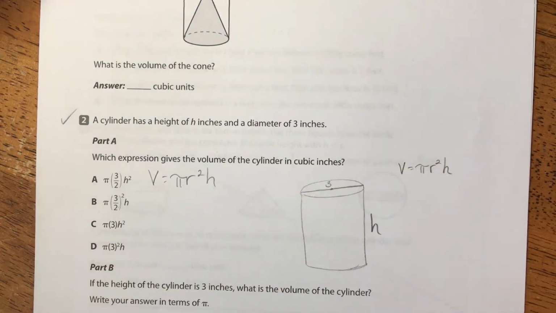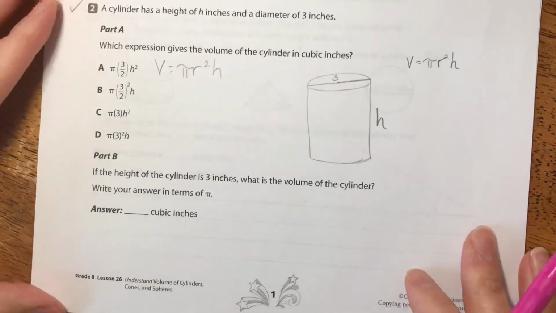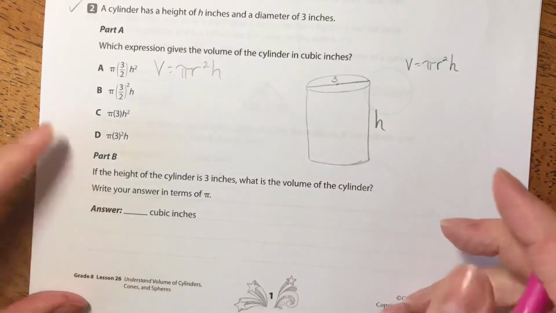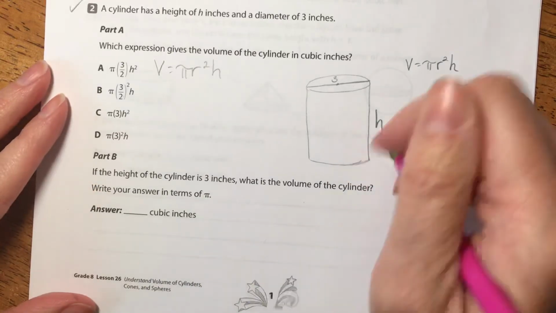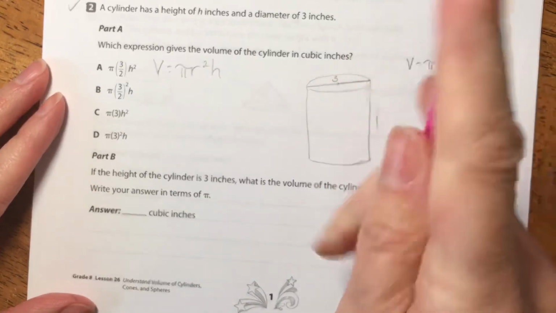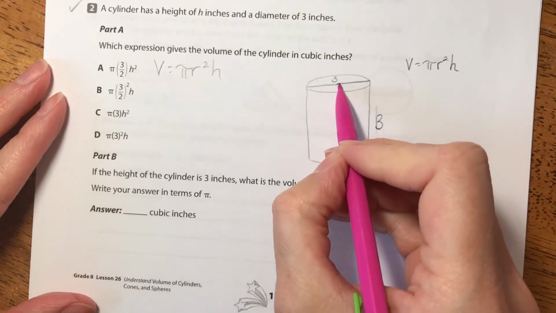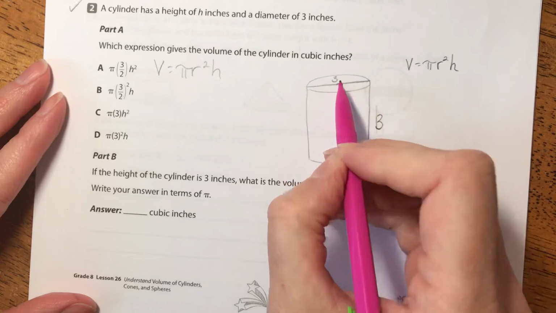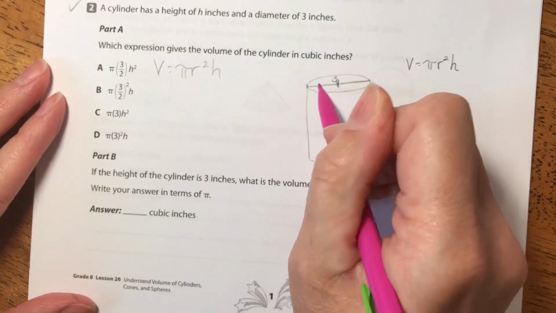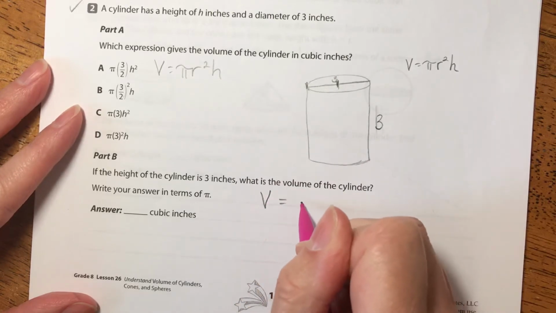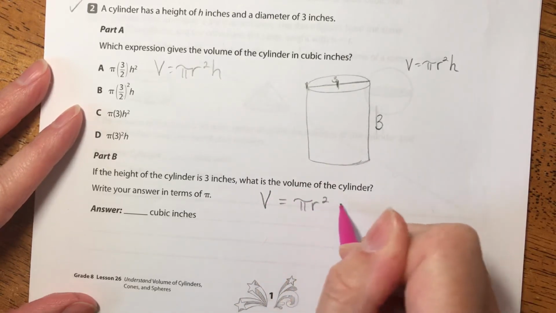Hopefully that's obvious. Now it says, if the height of the cylinder is 3 inches, what's the volume of the cylinder? So now I'm going to go back and change that to a 3. And then this is a 3. I only need half of it. So what would the radius be? What's half of that? I'm going to use my formula: pi times radius squared times the height.